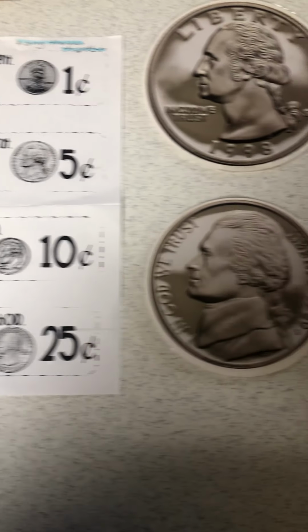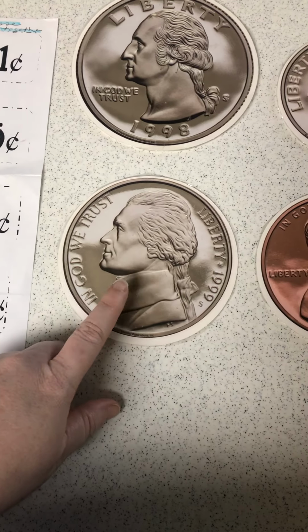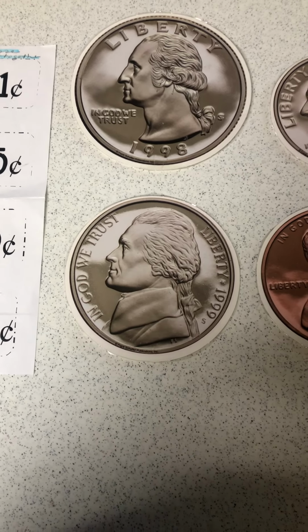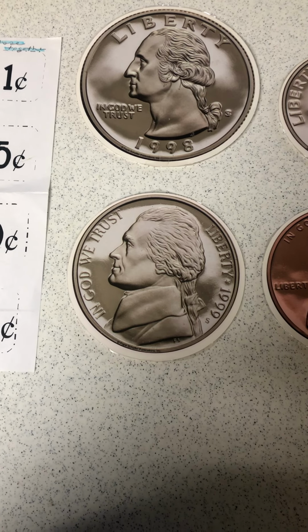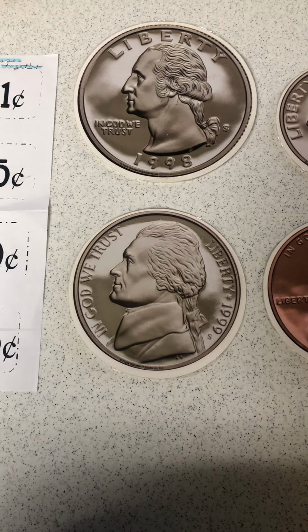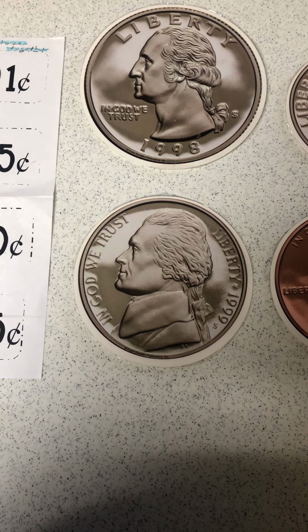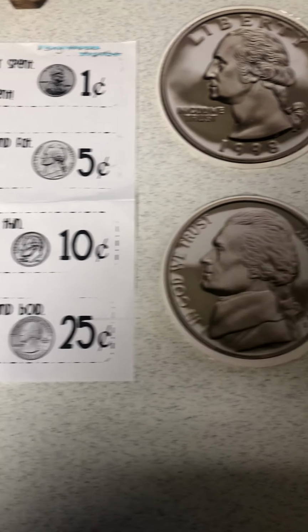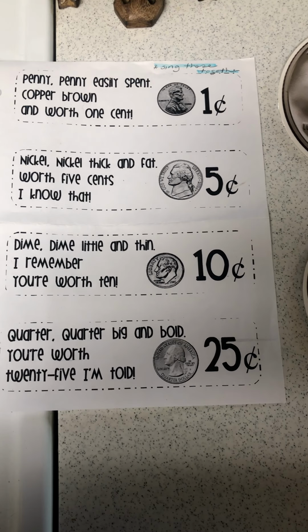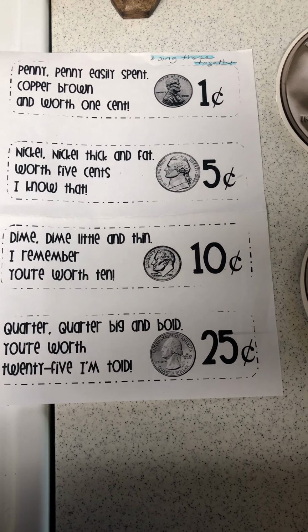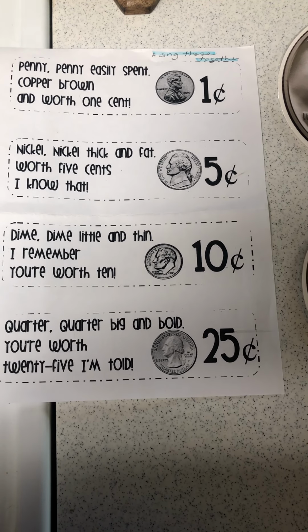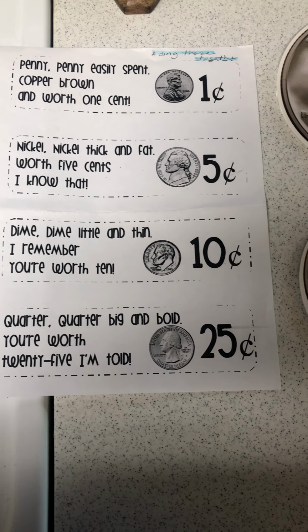That's pretty simple. The next coin was the nickel. And on the front of the nickel was Thomas Jefferson. Remember, that was the thick, fat one. If you turn the nickel to the side, you'll see that it's a little bit thicker than the other ones. And the nickel poem goes, nickel, nickel, thick and fat, you're worth 5 cents, I know that.